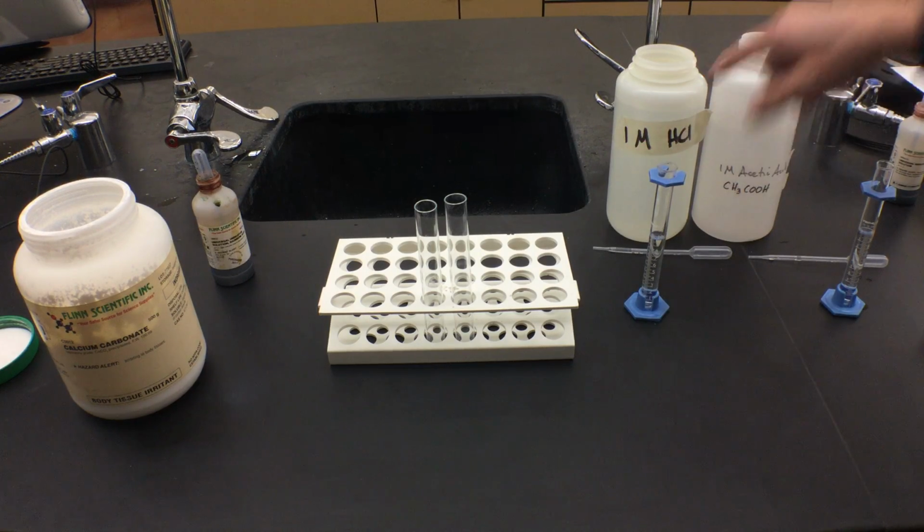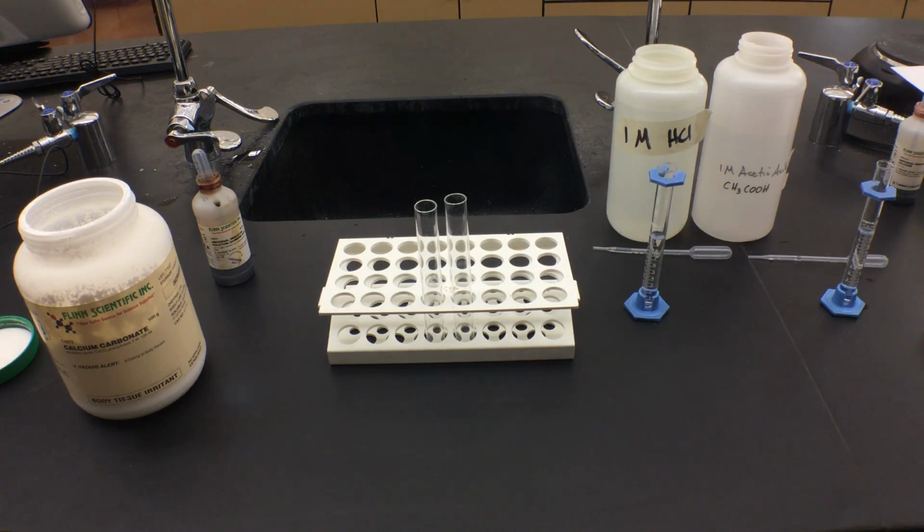This is a 1 molar HCl and a 1 molar acetic acid, meaning that there is 1 mole per liter inside this container of hydrochloric acid, and 1 mole per liter of acetic acid inside this container. Again, acetic acid, another name for that is vinegar. However, these two acids are not the same strength. They are the same concentration, but one acid is going to be stronger than the other because acids and bases vary with their strengths. And we're going to discuss why they vary with their strengths.